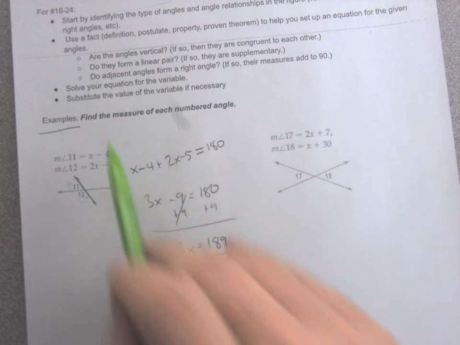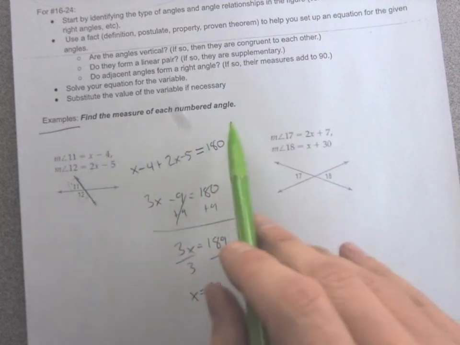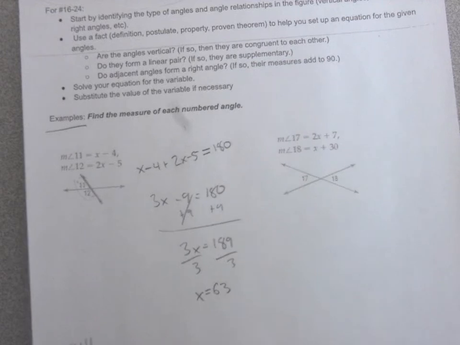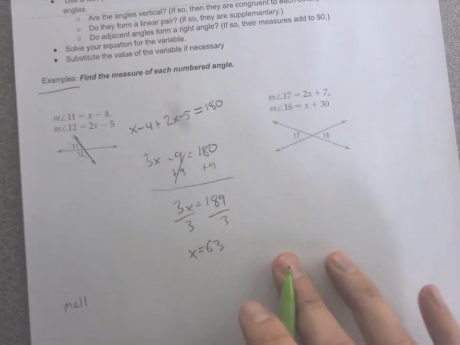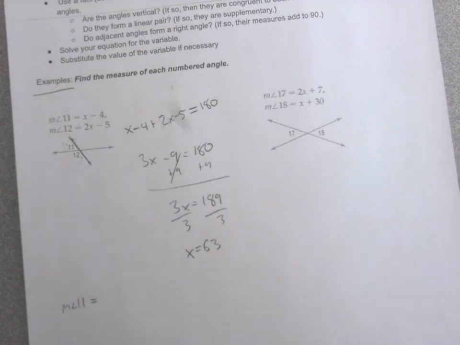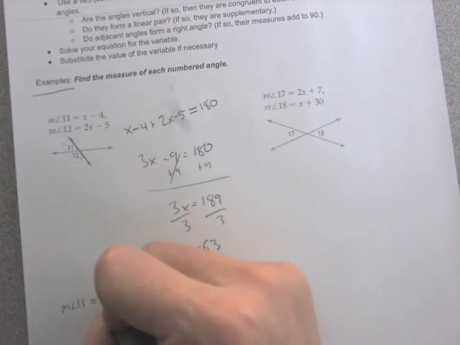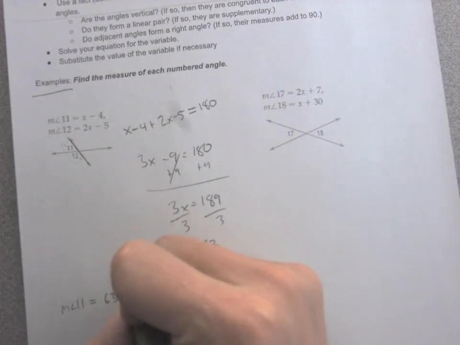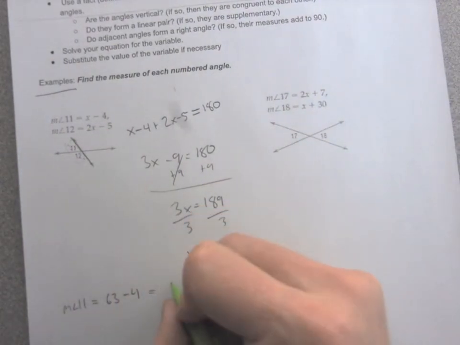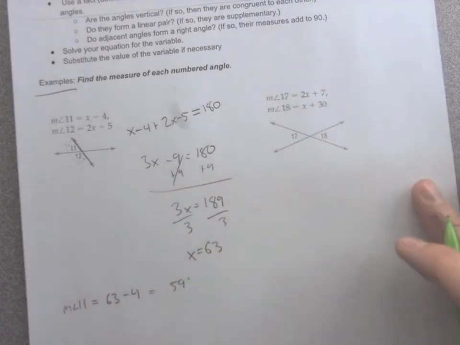Okay, now the goal was to find the measure of each numbered angle. I haven't done that yet. I know the measure of angle 11 is equal to x minus 4, and now I have just discovered that x is equal to 63. So if I substitute in for x, instead of x minus 4, I have 63 minus 4, I get the measure of angle 11, which is 59 degrees.